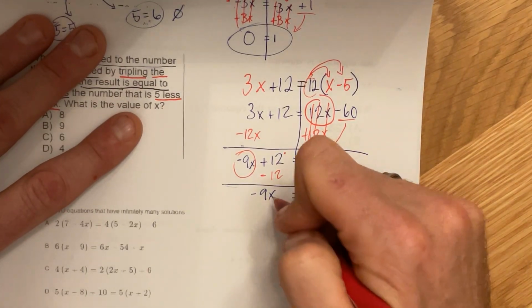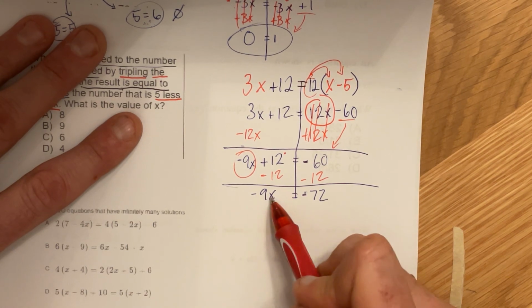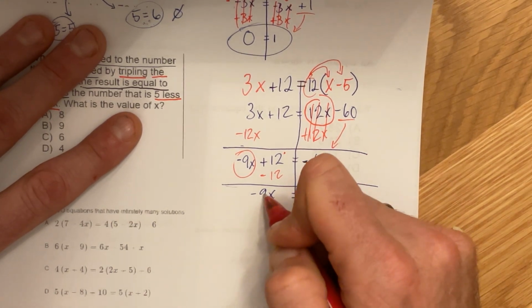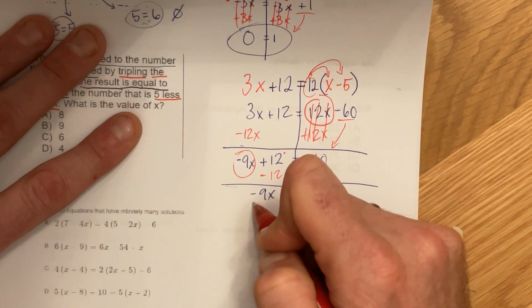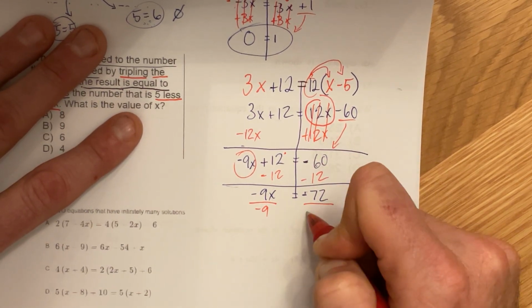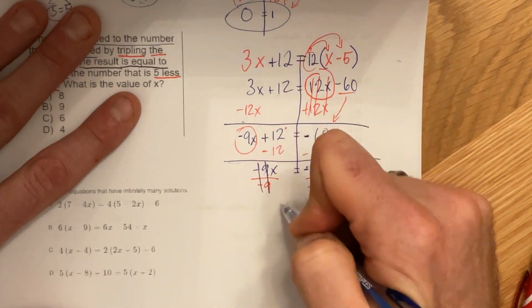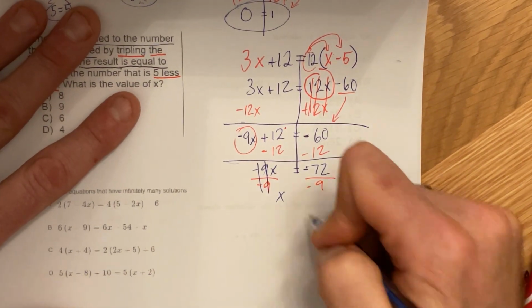So our last step is we want to get x all on its own. This coefficient of negative 9 is messing that up. This is a multiplication happening between negative 9 and x. So I'm going to use a division to cancel it. What I do to one side, I'm going to do to the other. It's easy. These cancel out, right? That's going to leave me with x. I knew I was going to get there.